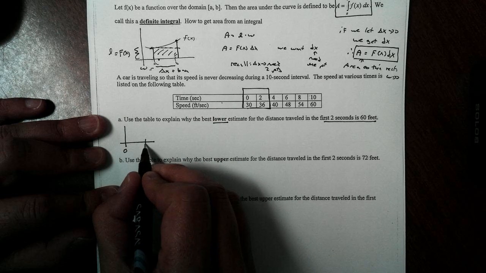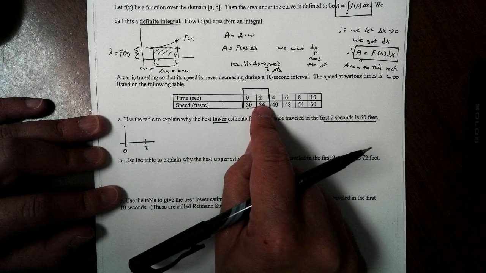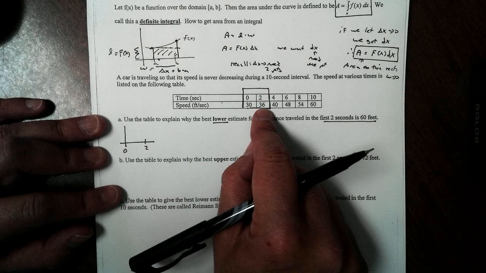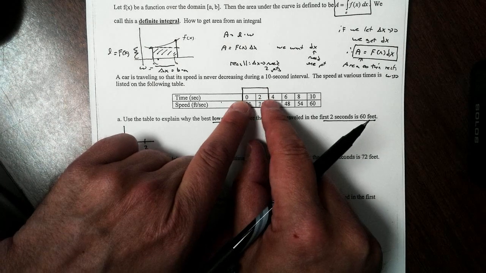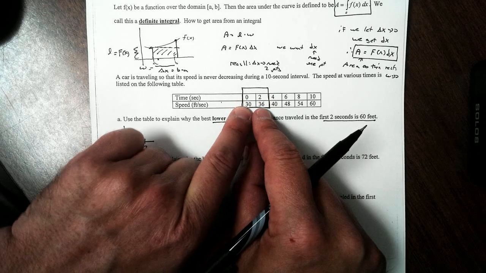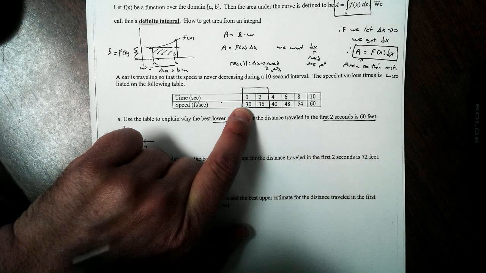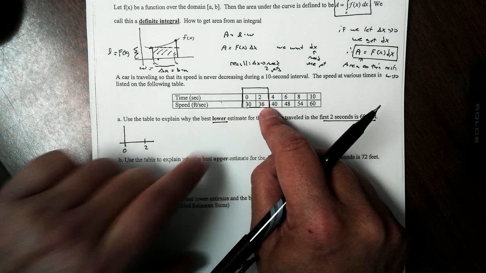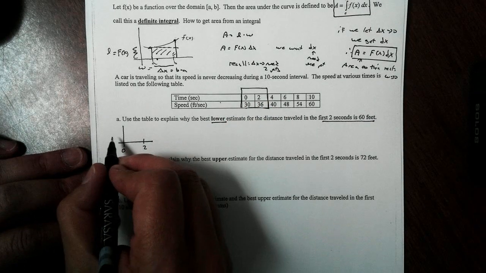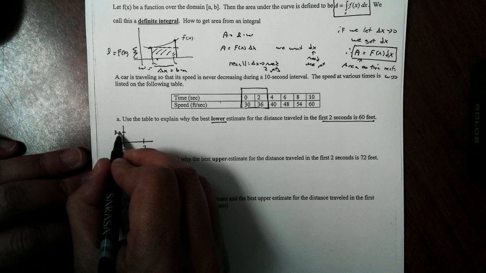Between 0 and 2, I want to pick the lower estimate. Well, which one is the lower value? At between 0 and 2 seconds, which has a lower value? Is it the 30 or is it the 20 or the 36? Well, the 30 is my lower estimate. That's the lower value, so I pick the 30.